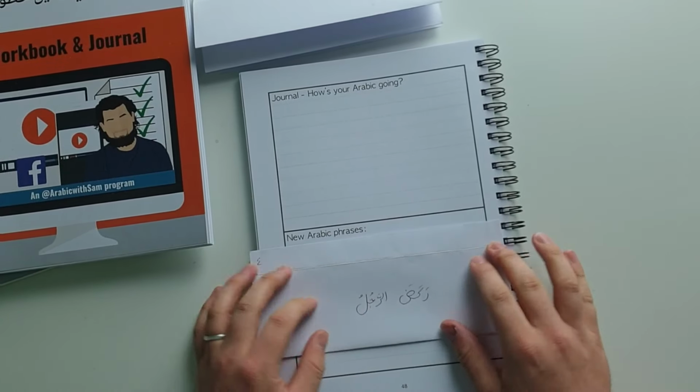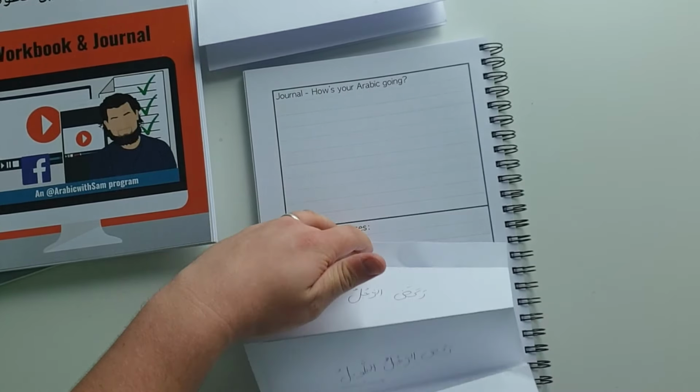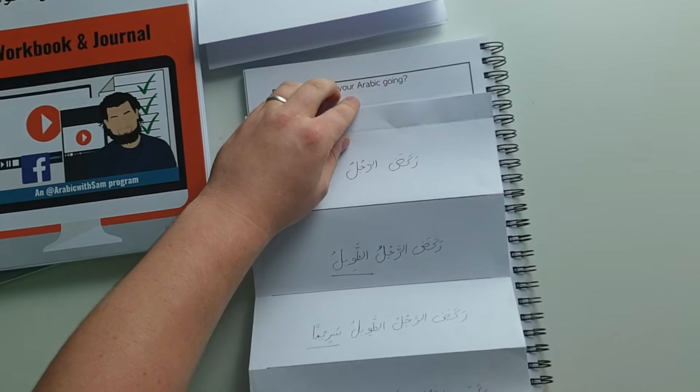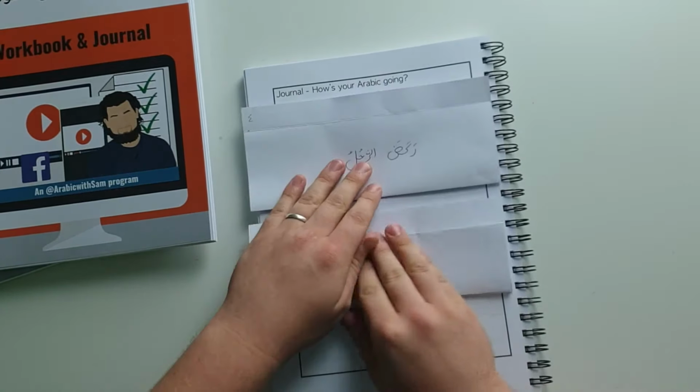And what's really nice as well, let's say we stick this in here for new Arabic phrases. It's a really space-efficient way, because you can stick that in, and then you can just draw this out whenever you need to. So you could actually have tons of them in. We could have loads of these in here, all on one page.